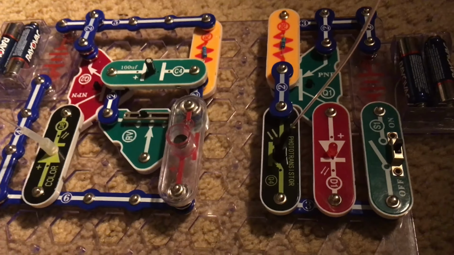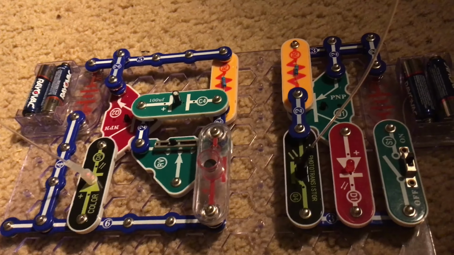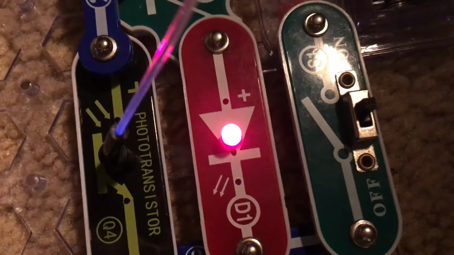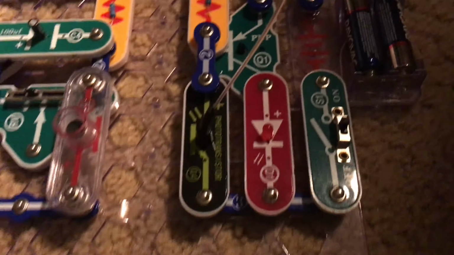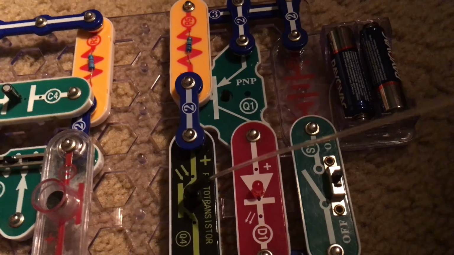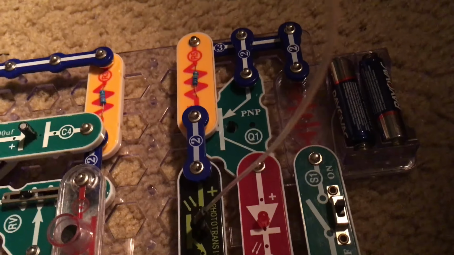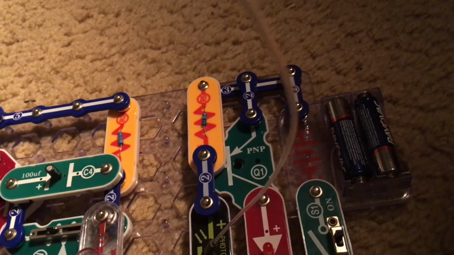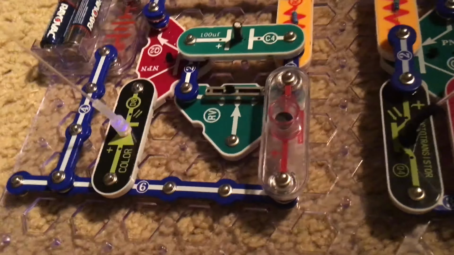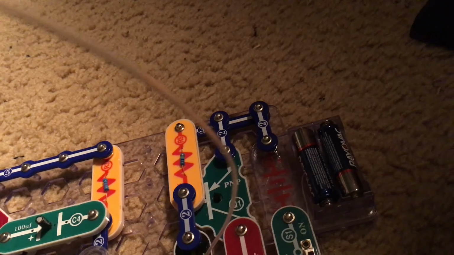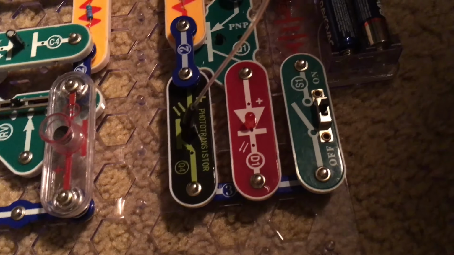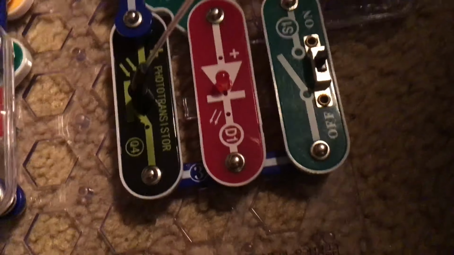I'm going to blow into the microphone and watch what happens to the red LED. When I blow into it, the red LED lights up because it is enabling the color LED to become brighter and therefore be able to transmit to the phototransistor and light up the red LED.